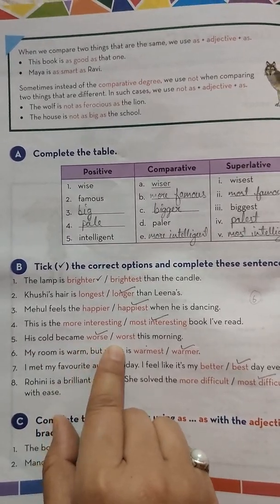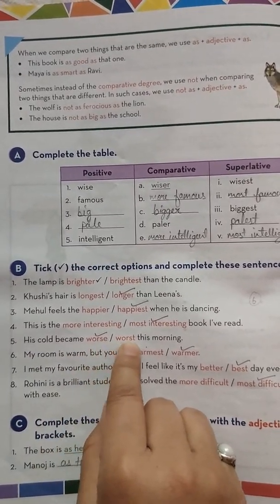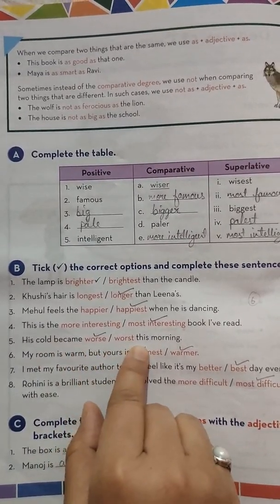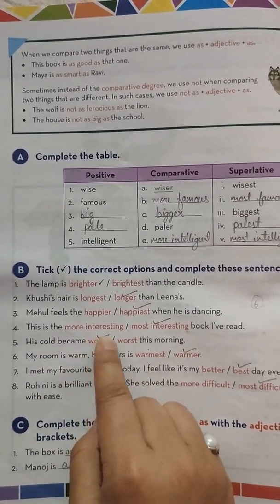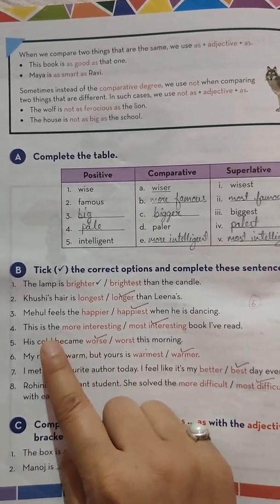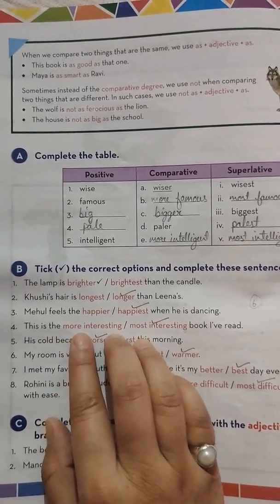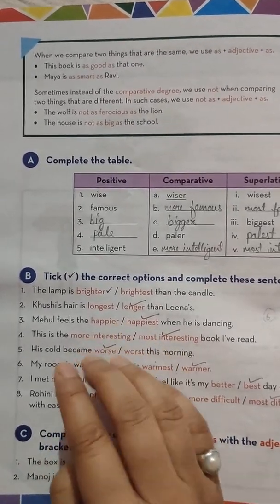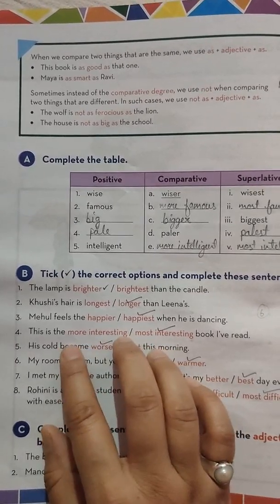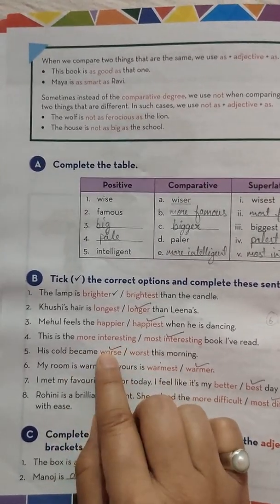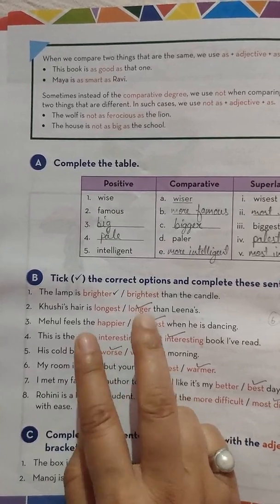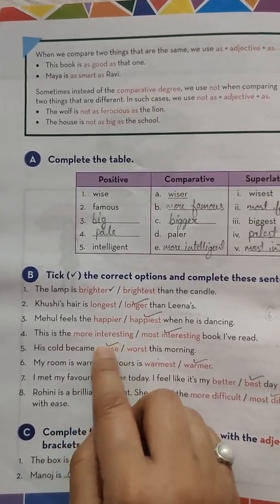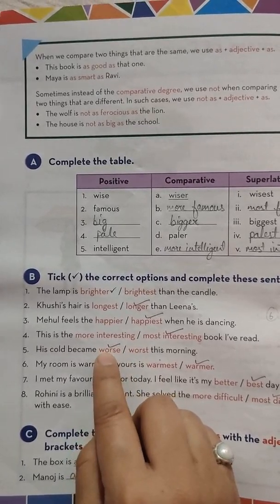His cold became worst this morning. His cold became worse this morning. Why do we have to write worse? Because the condition of a person during the night and morning are being compared to each other. So the two timings, the two conditions of the person are being compared. That's why we have to write worse over here.